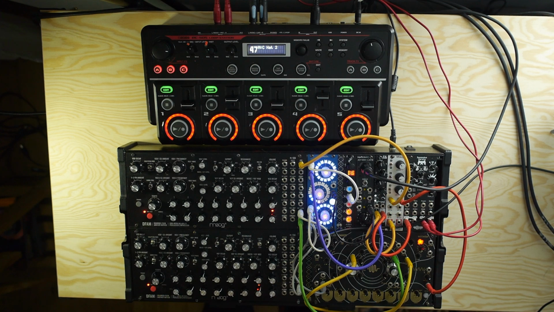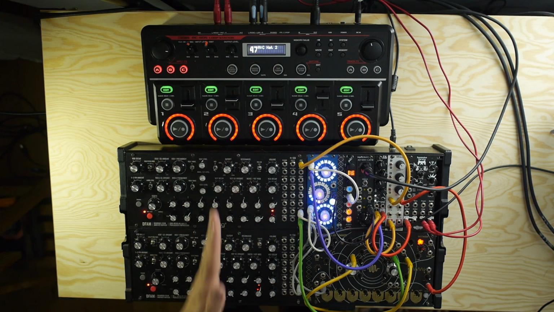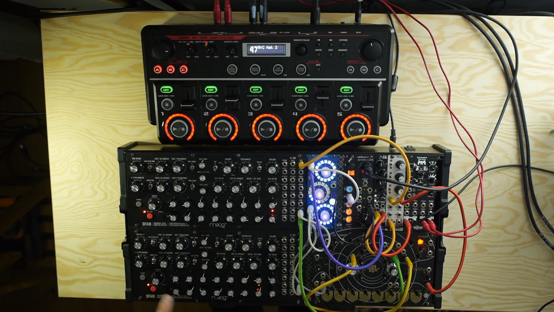And the last important step is that to have the modular and the looper in sync on the right beat, it's important to set the step to the last step. So here, for example, to step 8, and we do the same on the kick.